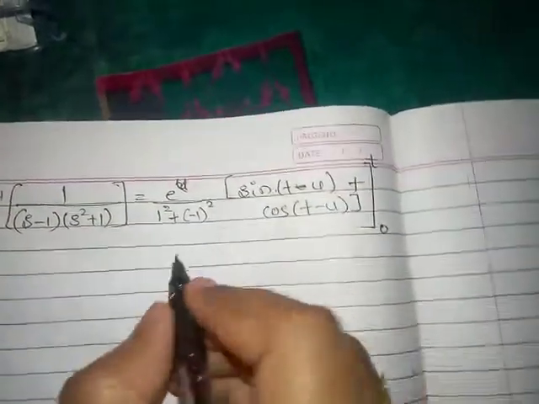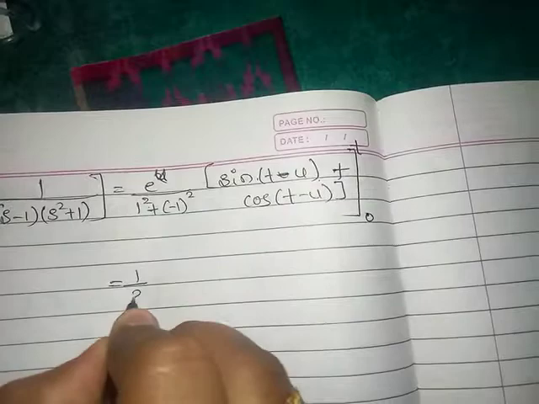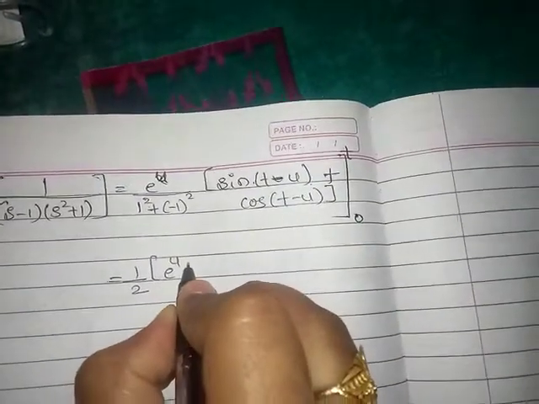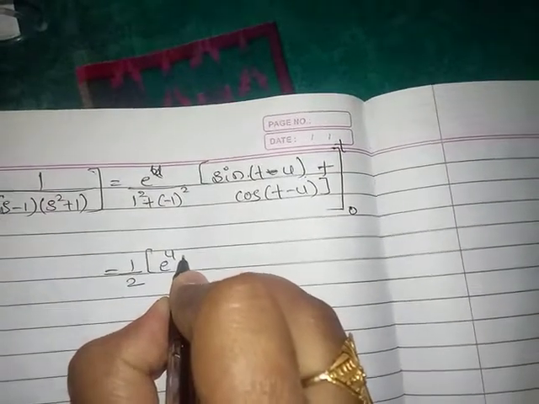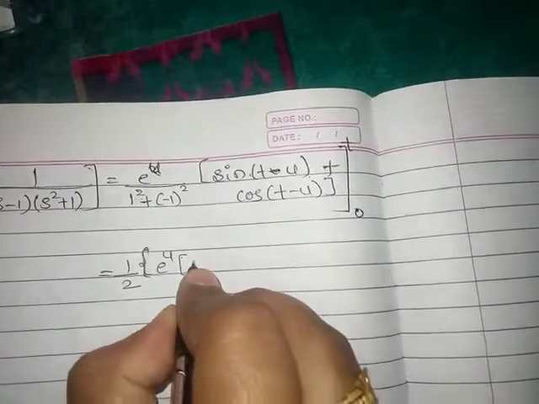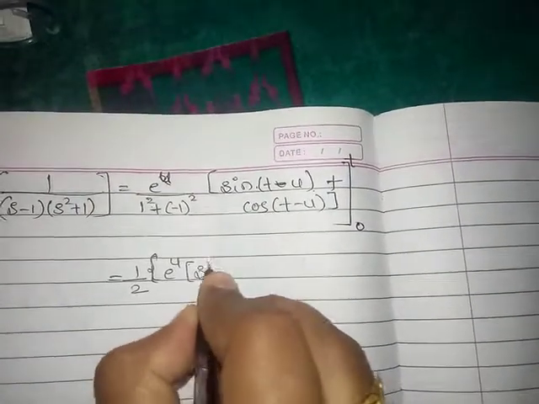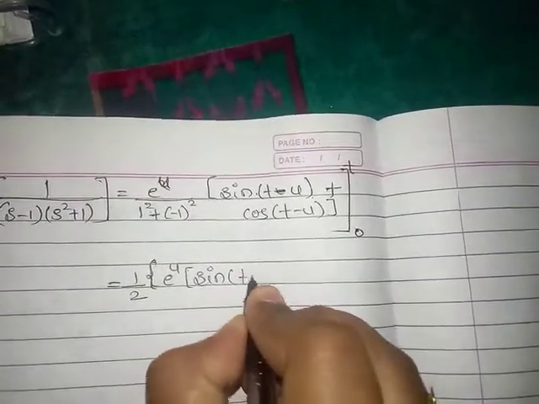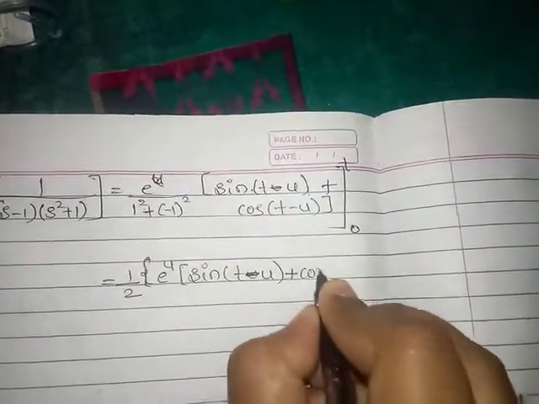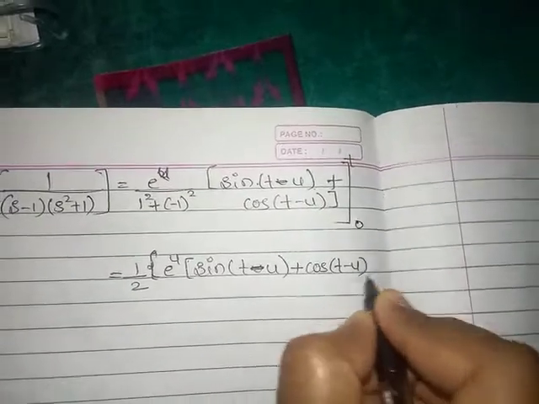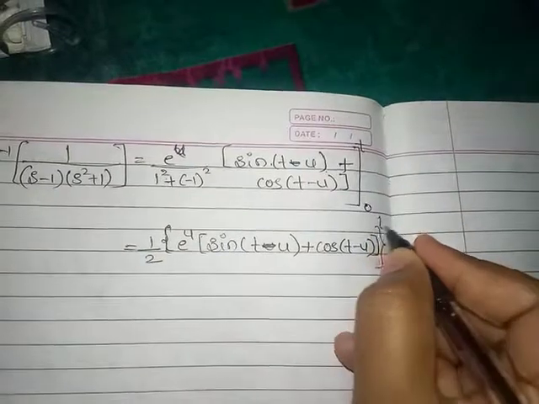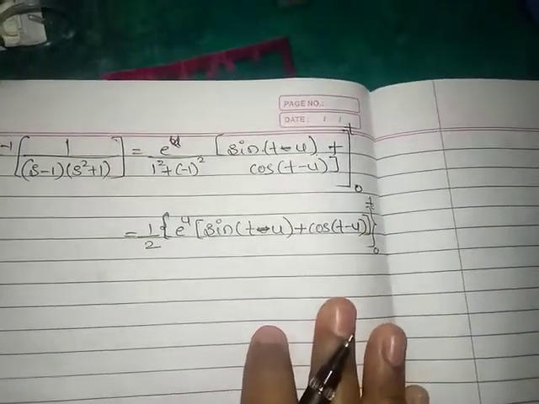Here 1 square plus minus 1 square is 2, so it is 1 by 2. 1 by 2 is a constant, take it outside the limit: e raised to u into, in flower brackets, sin of t minus u plus cos of t minus u, limits from 0 to t.